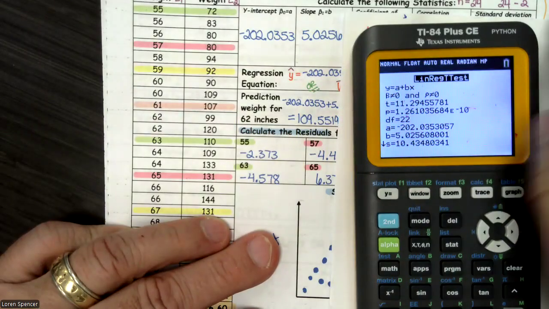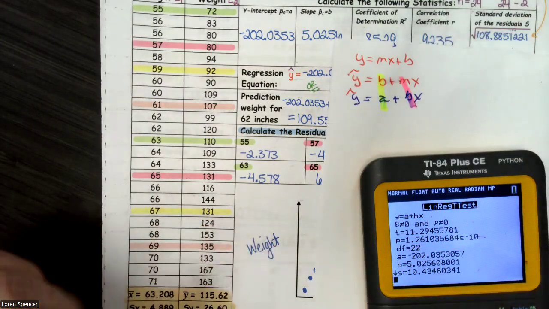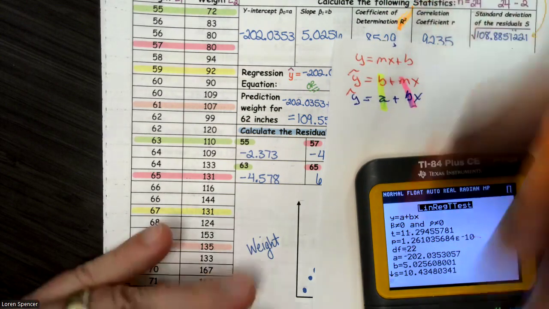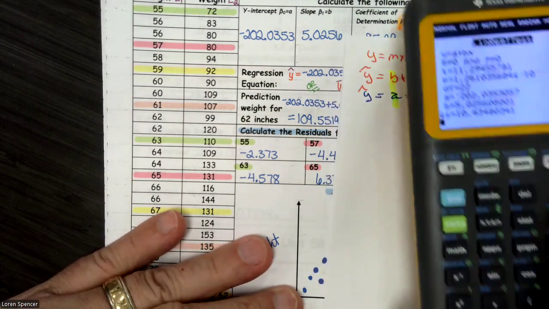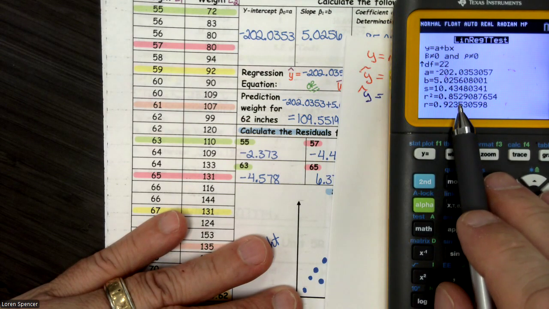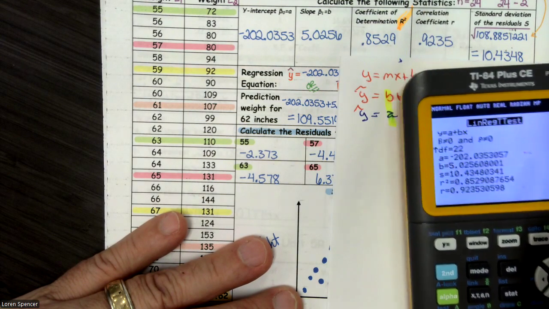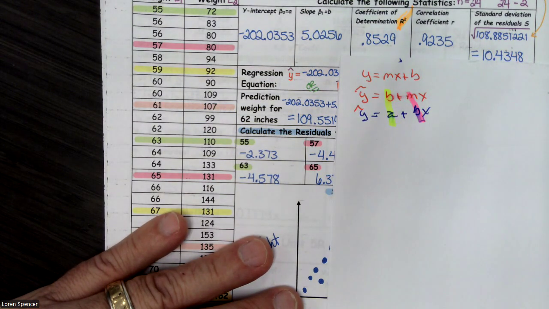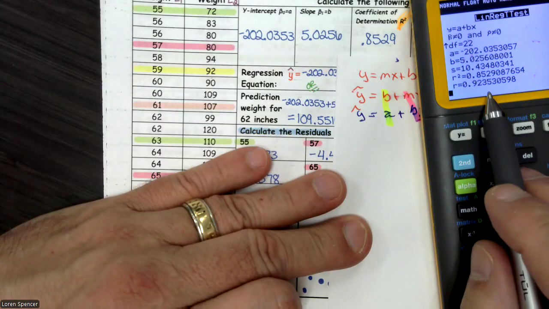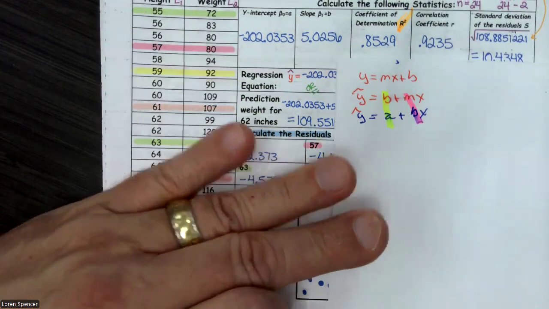The next thing it asks for is the coefficient of determination. You're going to need to memorize: coefficient of determination is r squared. All right, and we're going to have to scroll down a little farther to find r squared. So when we scroll down a little farther, we see r squared is 0.8529, and that's what we have. Correlation coefficient. Let's talk about that. So the correlation coefficient, even though the calculator has it, I want to make sure you understand this is 0.9235. That's our correlation coefficient. That's our R.